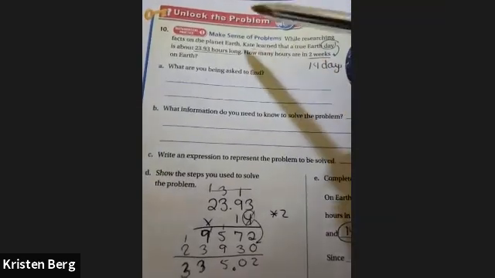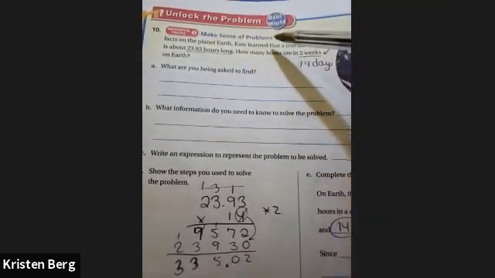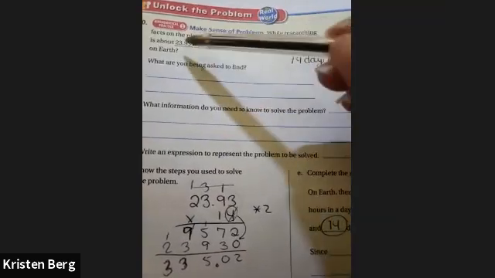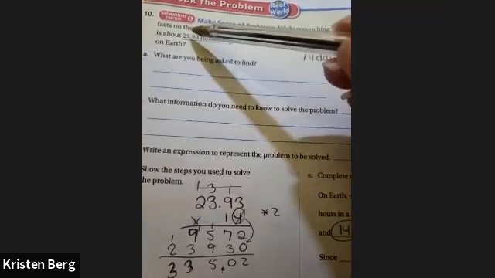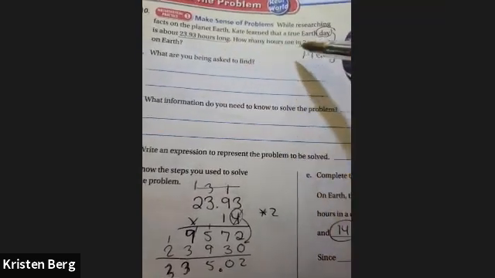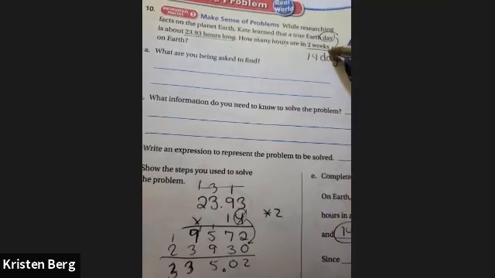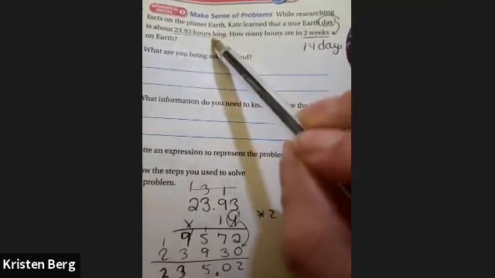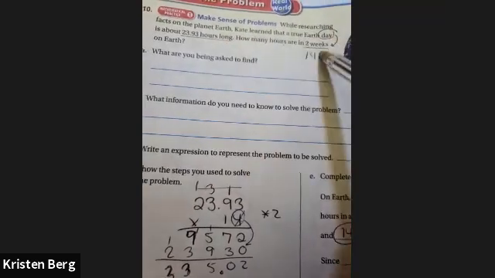It says, while researching facts on the planet Earth, Kate learned that a true Earth day is about 23 and 9300 hours long. So how many hours are 2 weeks on Earth? So this is how many hours long it is. So then it says, what would 2 weeks be?